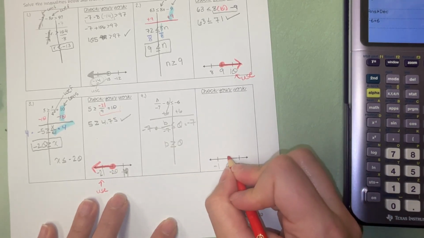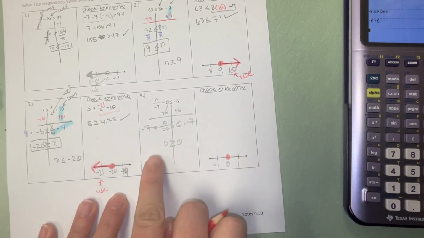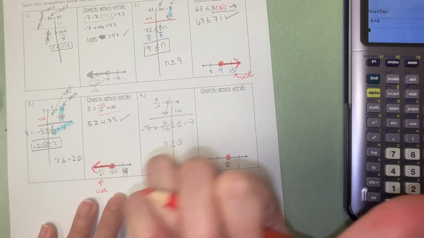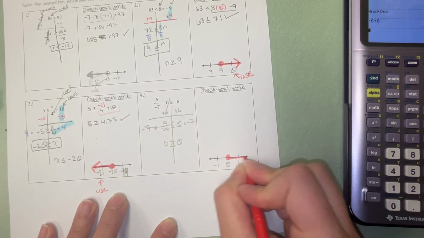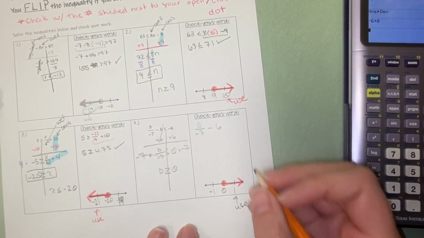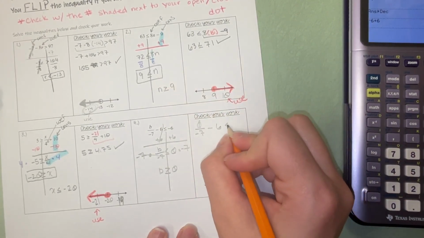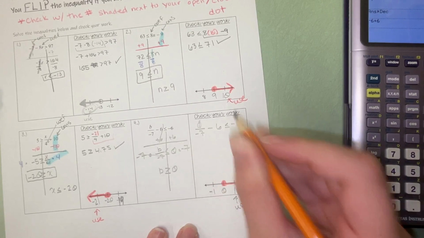I'm going to have a closed dot at 0, and my variable's already on the left, so I'm going to go to the right side because that's where it's pointing me to. So I'm going to use the 1 that's shaded next to it. So I'm going to have 1 over -7 minus 6 less than or equal to -6.